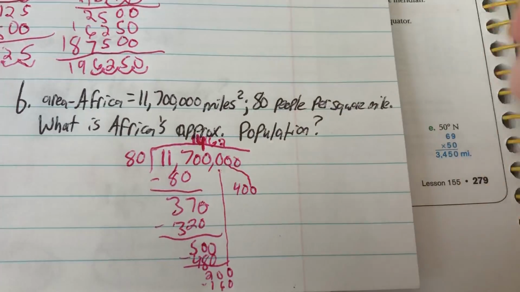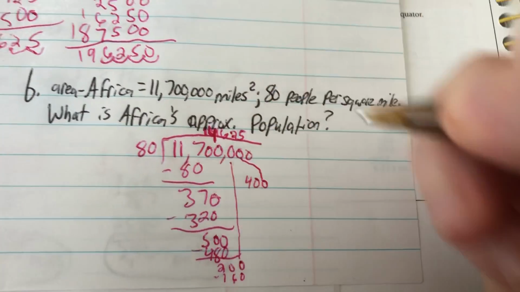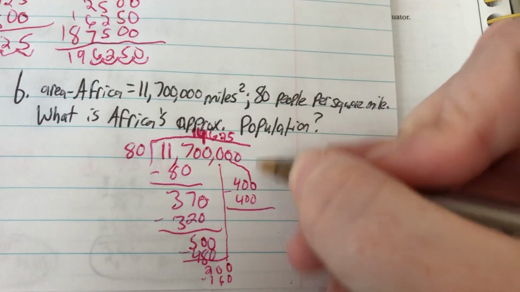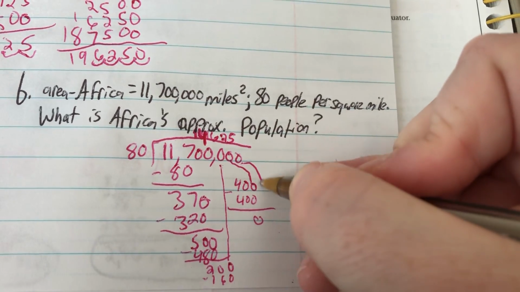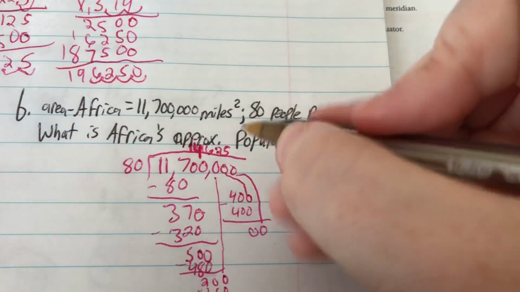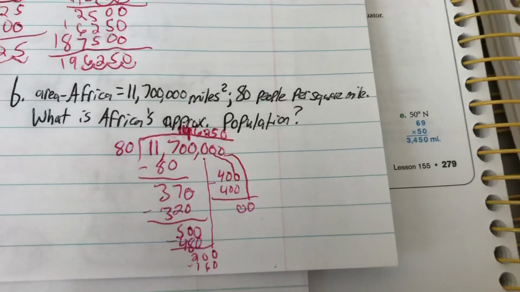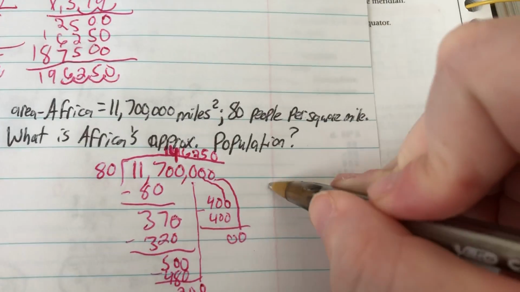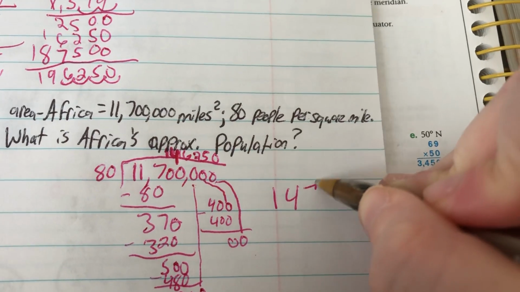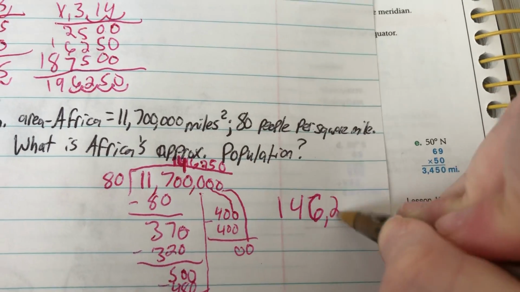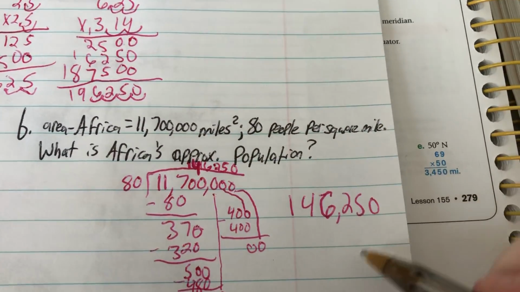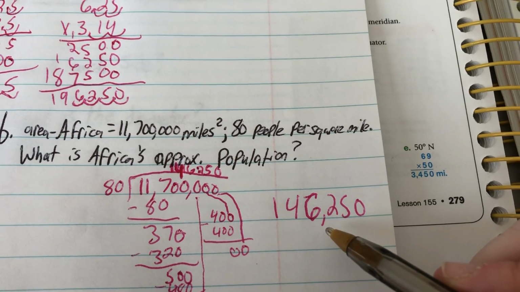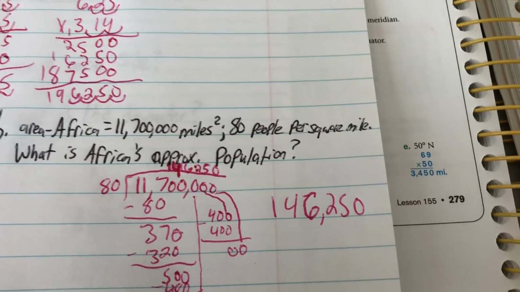80 into 400 would be 5. 5 times 80 would be 400. Subtract, you get 0. Bring down this 0. 80 into 0 is 0. So, I know it's a little hard to read that. I'll rewrite it. My answer, oops, there are approximately 146,250 people.